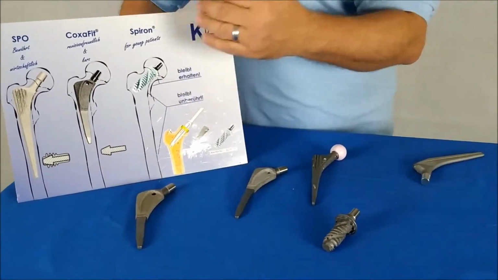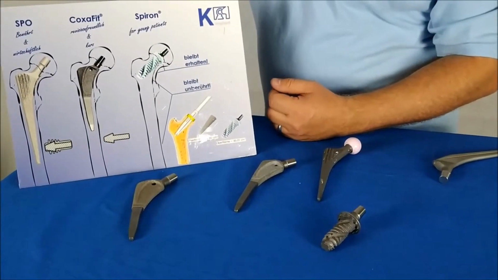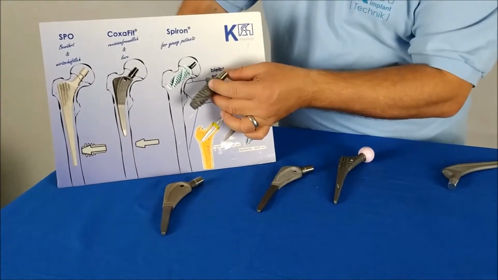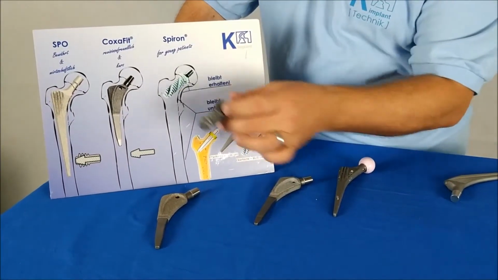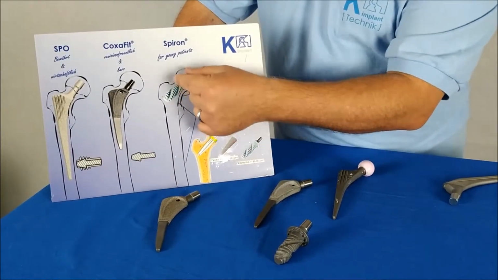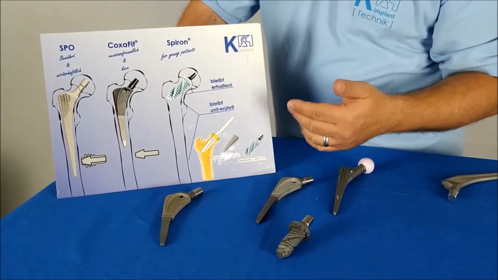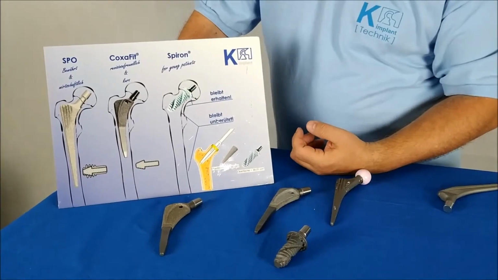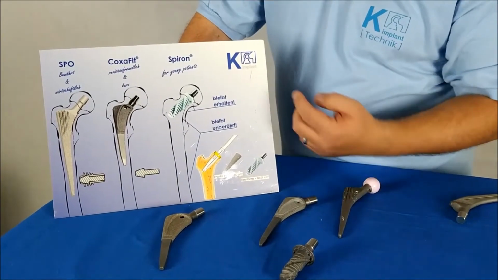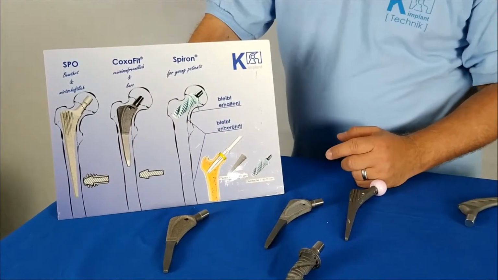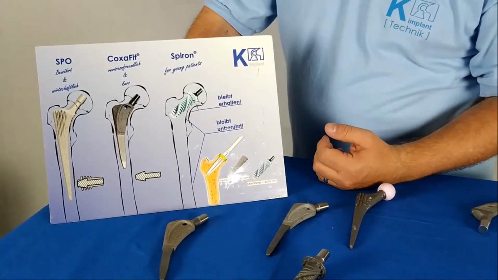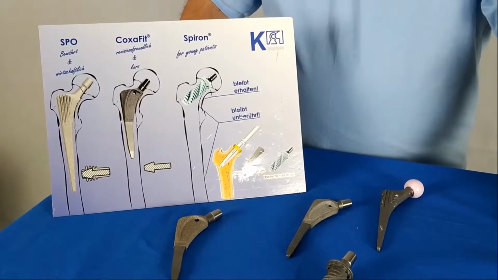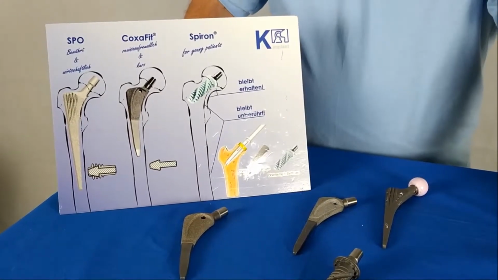For very young people with certain problems, it might be a good idea to use the Spiron stem. The Spiron stem, in comparison to the other stems, is much shorter, so you save about 3 to 4 centimeters of very stable bone, and you do not touch all this area. You know from long-term follow-up of stems that you definitely have a bone change after implantation, so you sometimes have trouble getting good bone quality for the next operation.